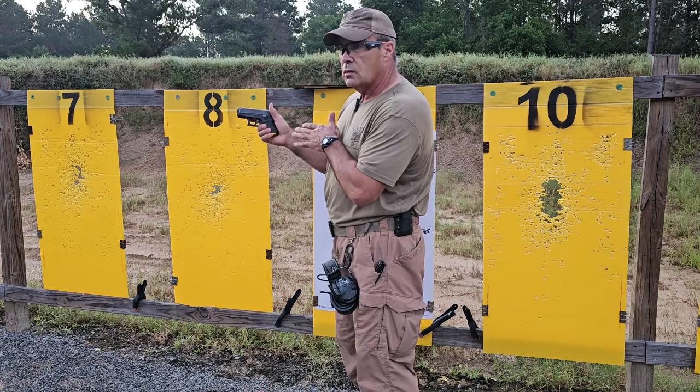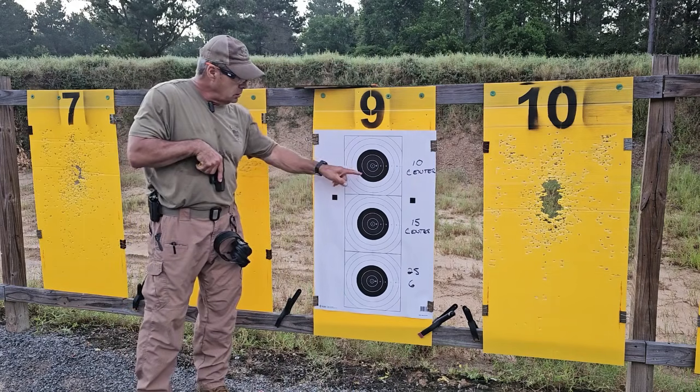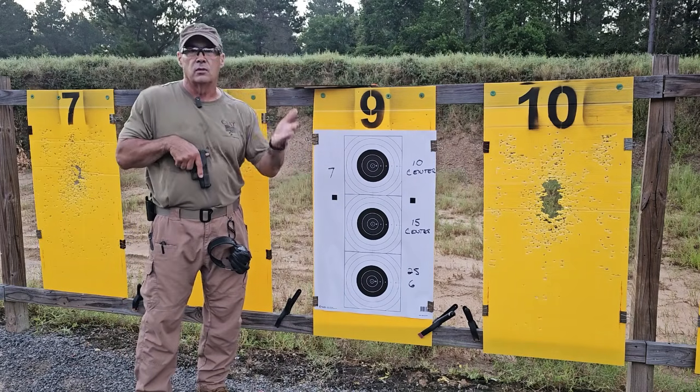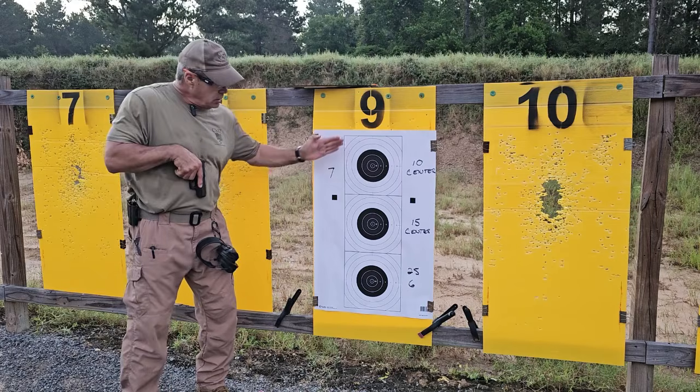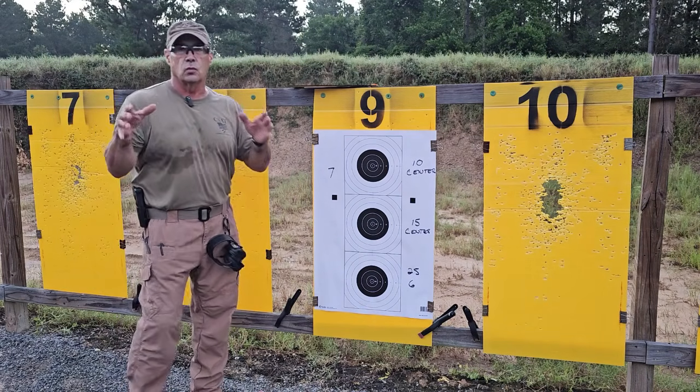Now it's got to work. When I say it's got to work, I mean at 10, 15, 25. So we want one system that covers all the different distances. The bad guy's going to dictate what distance.